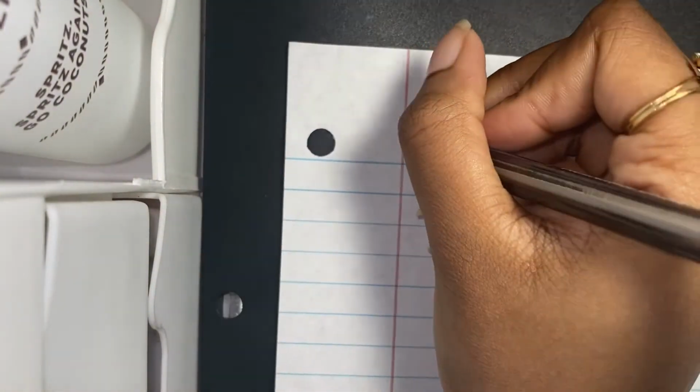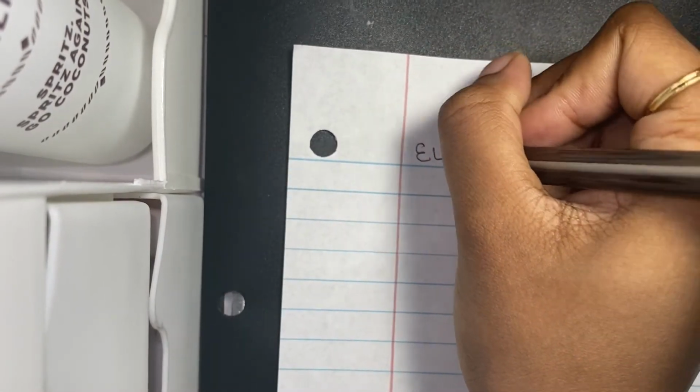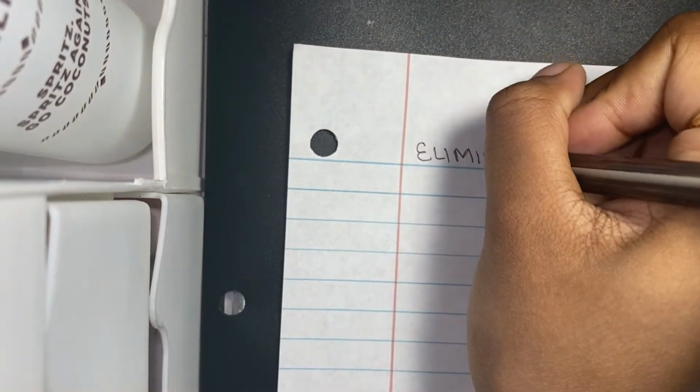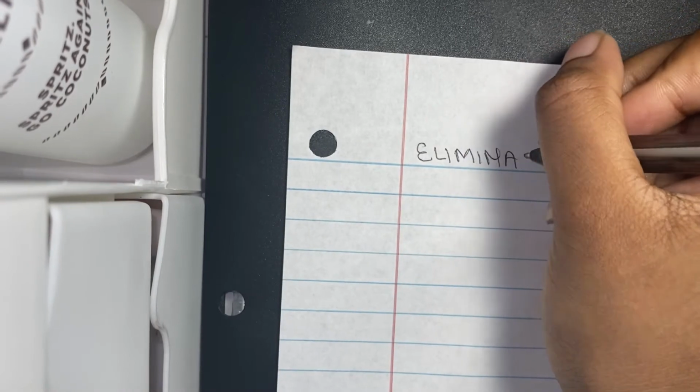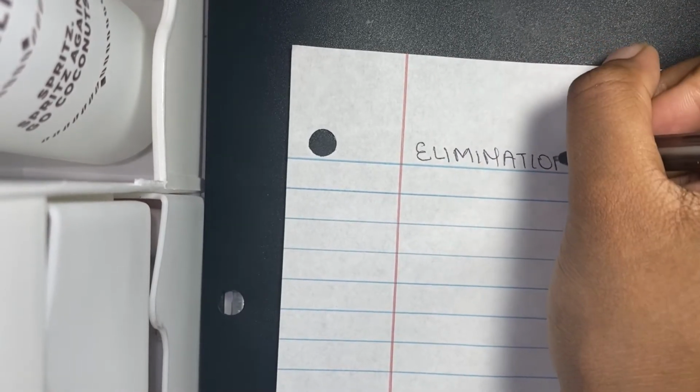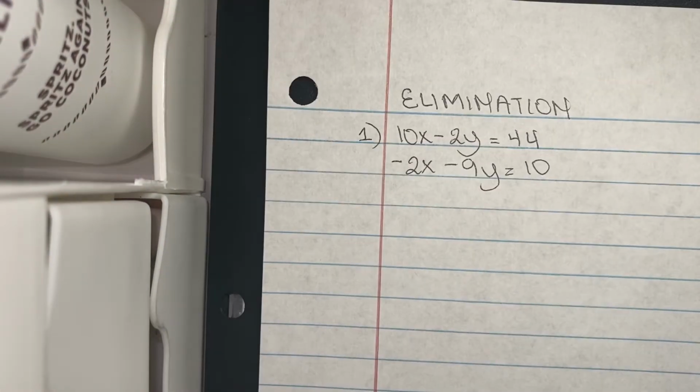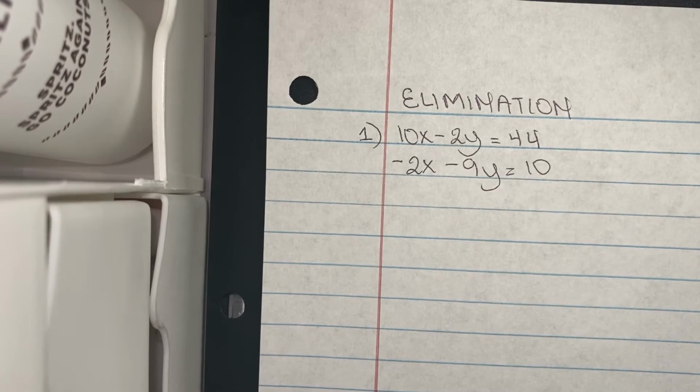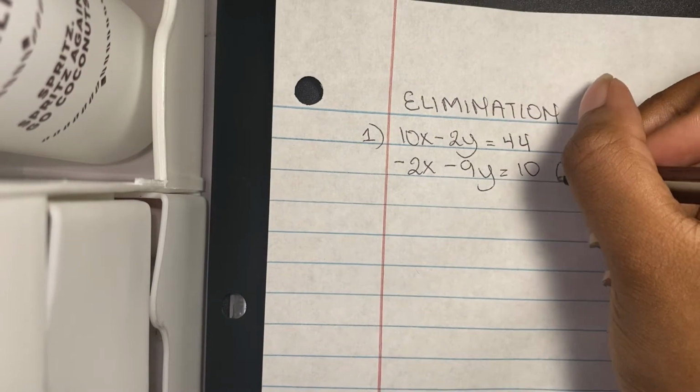So the first out of the two ways that you can solve a system of equations is elimination, and this can be very easy once you get the hang of it. So this is our first question: 10x minus 2y equals 44 and negative 2x minus 9y equals 10.